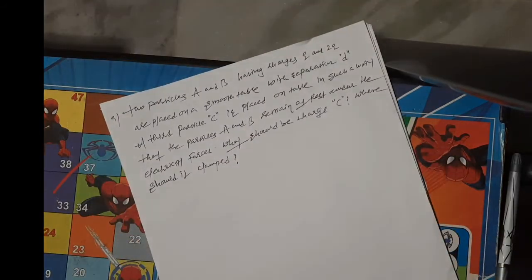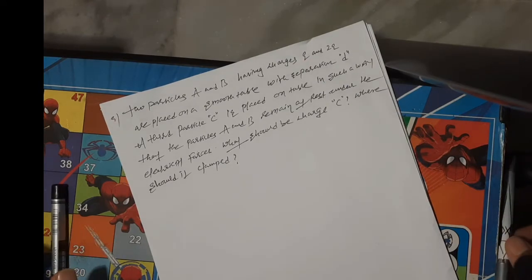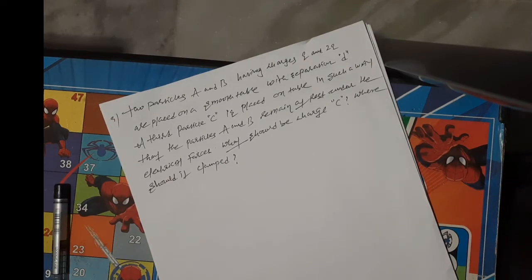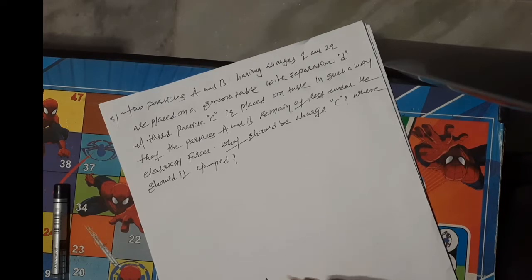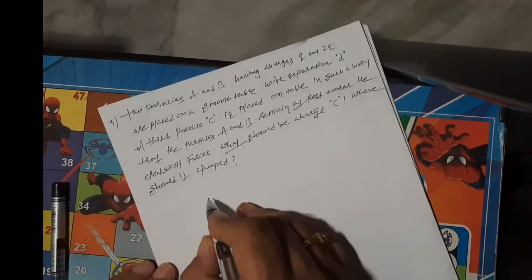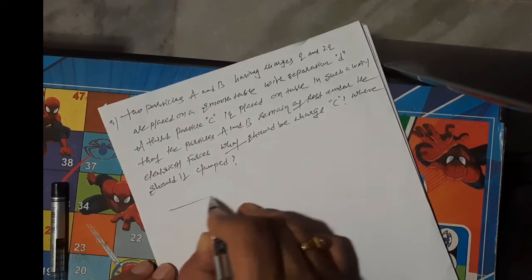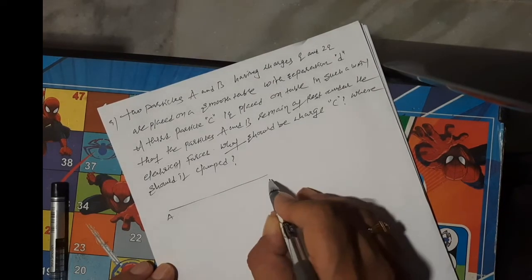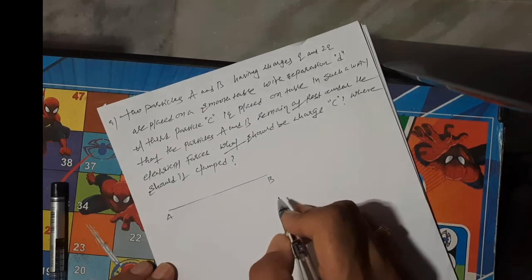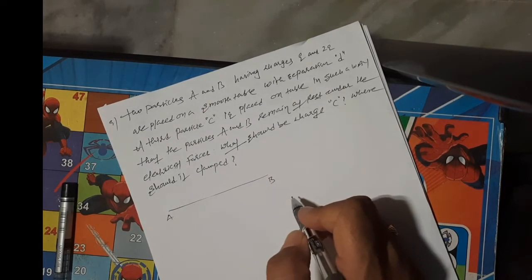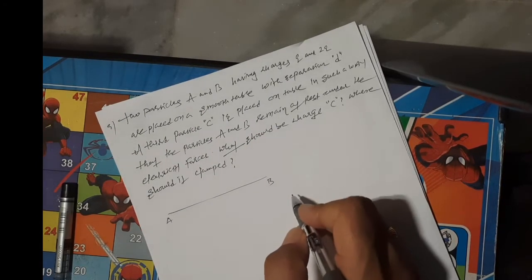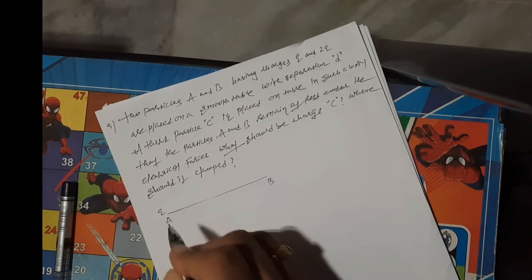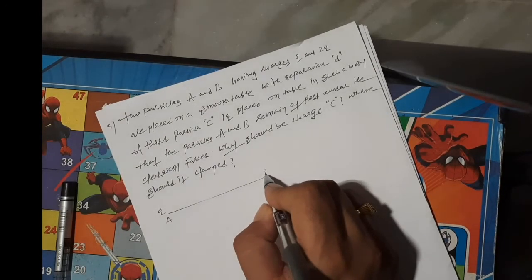Here A and B have charges Q and 2Q. What is the charge on A? Q. What is the charge on B? 2Q.